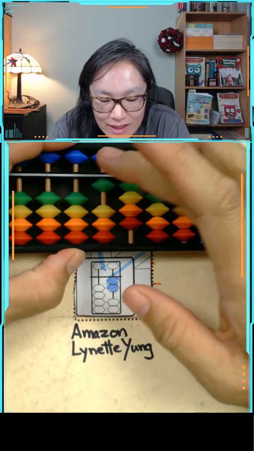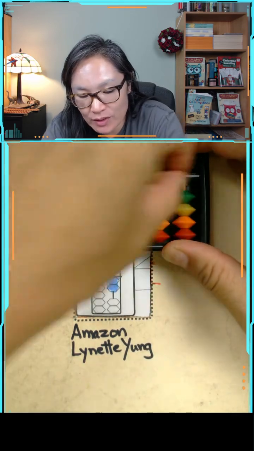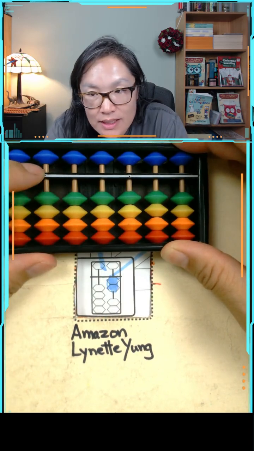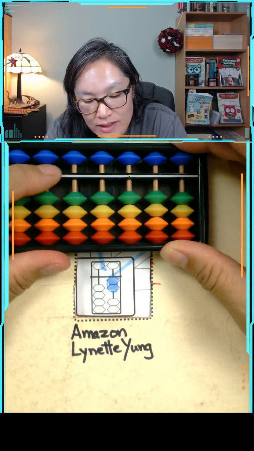So we have our next number. If I zero it out, that is what 0 is. 0 means that none of the beads is touching this horizontal bar. Because the beads are not touching the horizontal bar, this is what's considered 0.